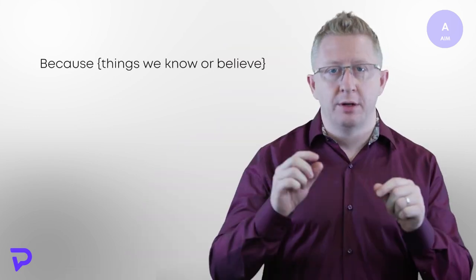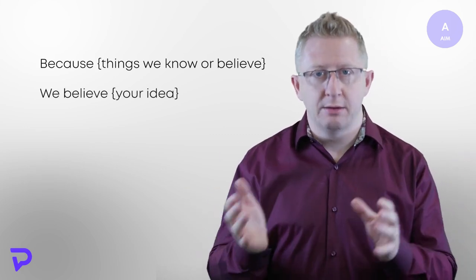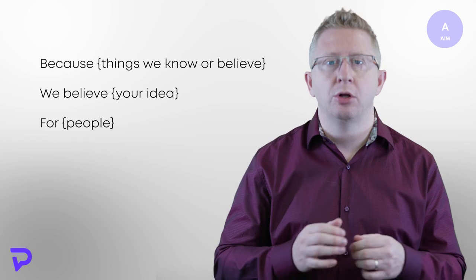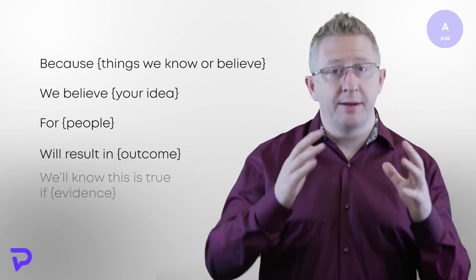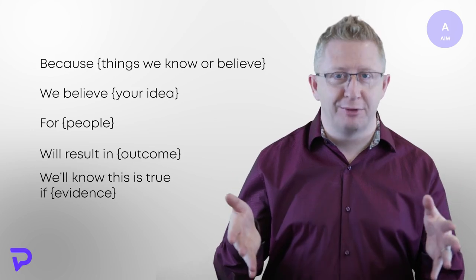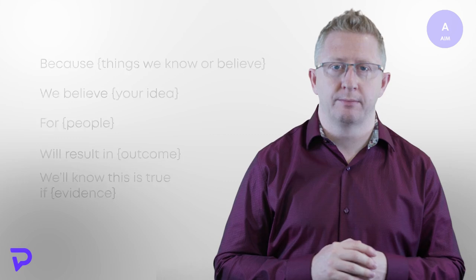Let's inject a clear evidence base into our hypothesis by adding a specific word to the beginning: because. So, because of things we know or believe, we believe your idea for people will result in outcome. We'll know this is true if evidence. Simples, right? Hold your horses, my friend. It's not always that simple.